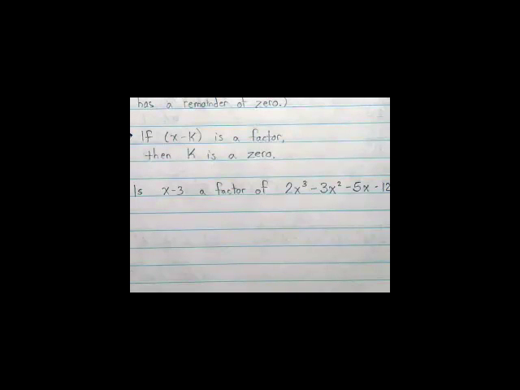Because think about it. What does a 0 remainder mean in a division problem? It means that the number goes in evenly, right? If something is a factor, isn't that exactly the same thing? A factor is something that goes in evenly into a polynomial. We're talking polynomials instead of numbers, but it's the same idea. It goes in evenly. Okay? So let's do the division, see what we get.